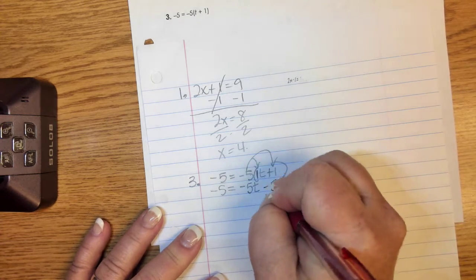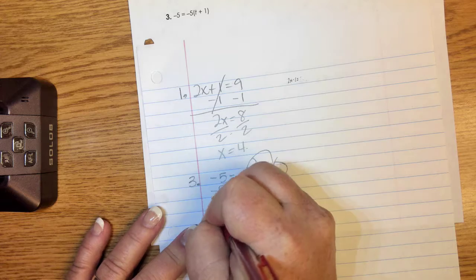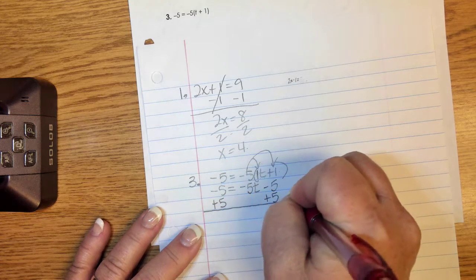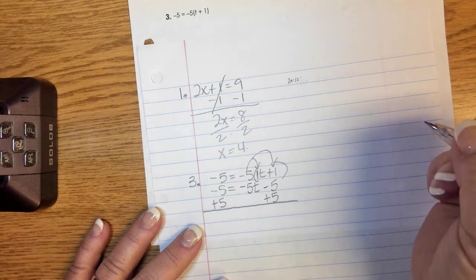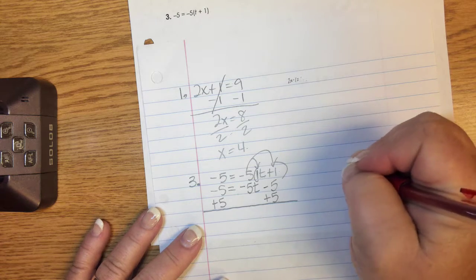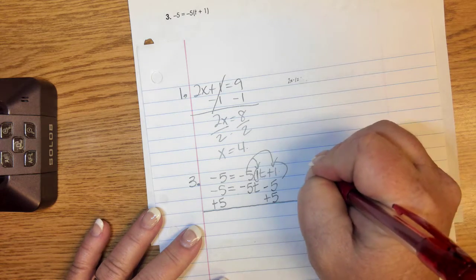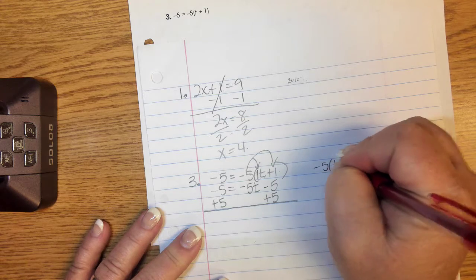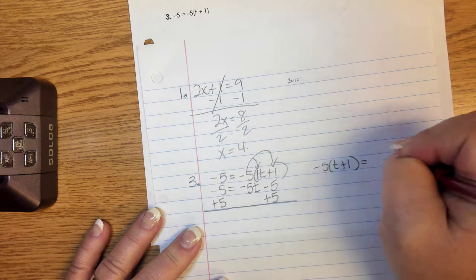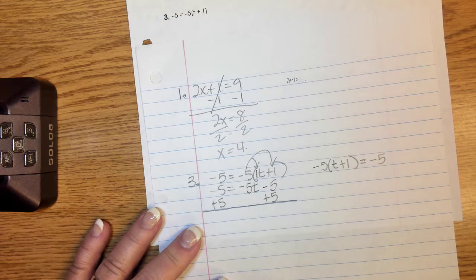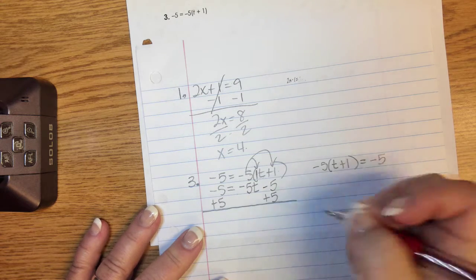I'm going to add 5. And like I said yesterday, if it bothers you to have your variable on the right-hand side, I could have just come over here and rewritten this problem in the beginning as -5 times (t plus 1) is equal to -5. And it's the same problem, okay? So if it bothers you to have the variable on the right-hand side, just rewrite it. Make sure all your signs are correct. That's the only thing.